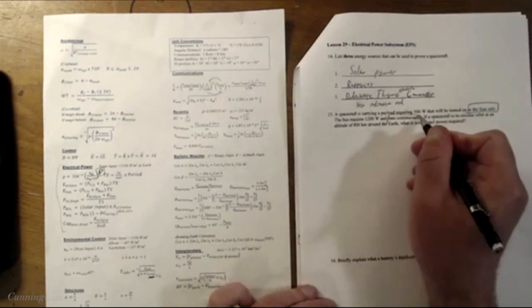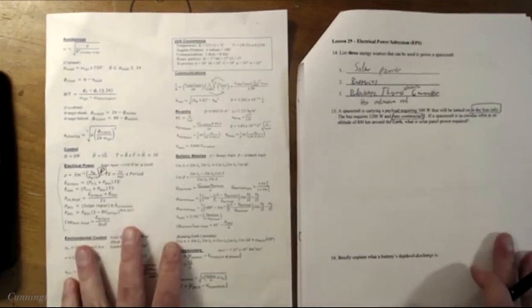All right, let's do the math for this. A spacecraft is carrying a payload requiring 500 watts. They'll be turned on in the sun only. That's going to make a difference. The bus requires 1,200 watts, and it runs continuously. That's going to make a difference. If a spacecraft is in a circular orbit at an altitude of 800K around the Earth, what is the solar panel power required?